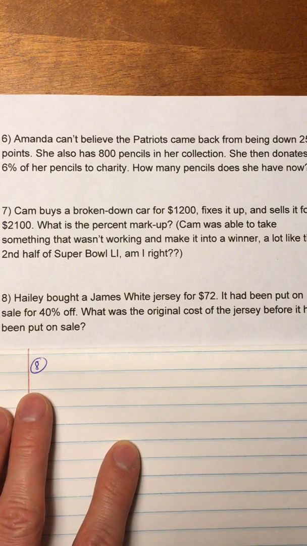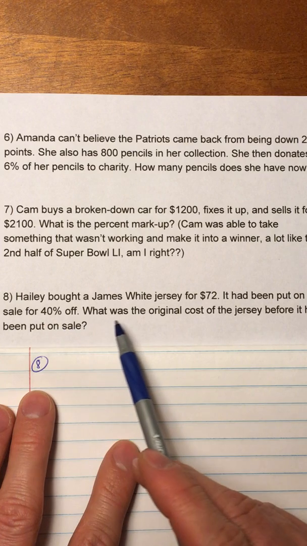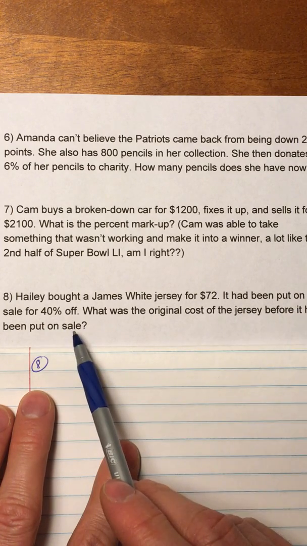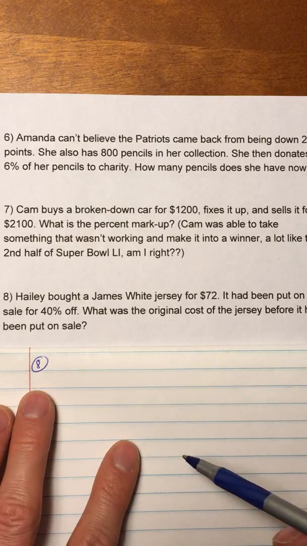Which leads us to question 8, one of the tougher questions we do in 7th grade. Haley bought a James White jersey for $72. It had been put on sale for 40% off. What was the original cost of the jersey before it had been put on sale?